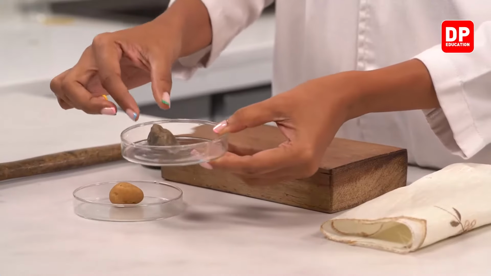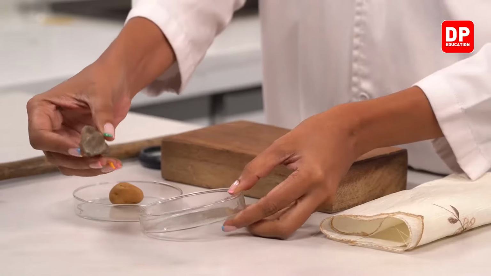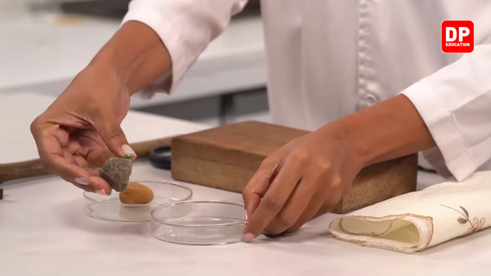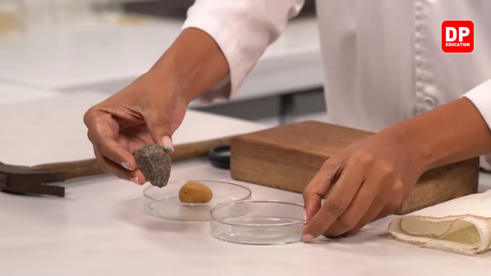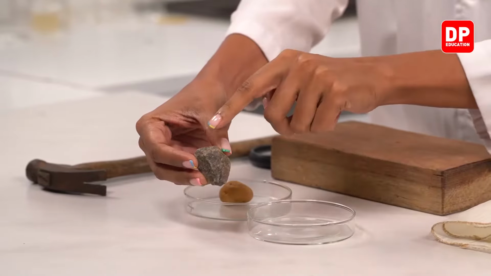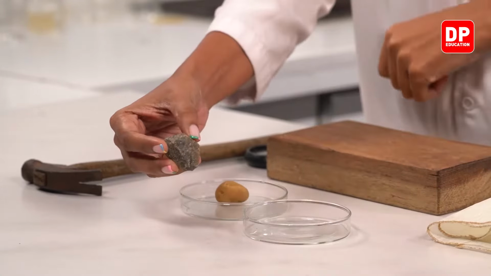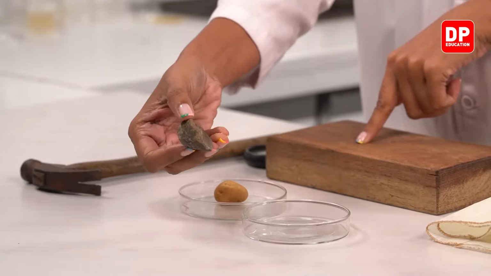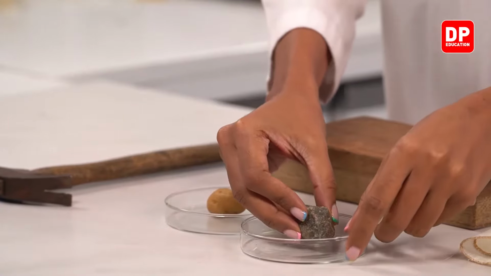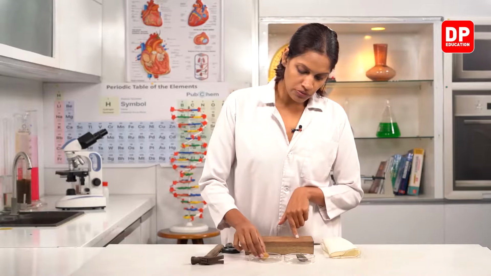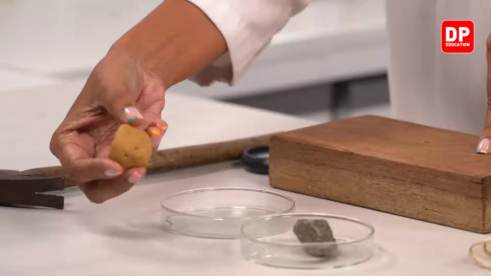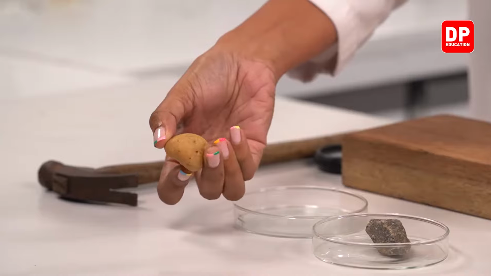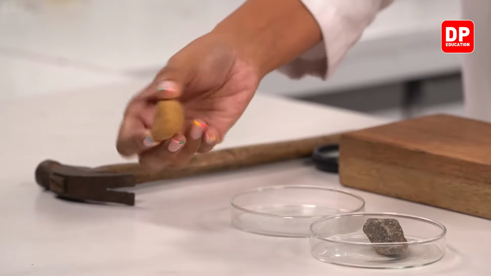First of all, observe the nature of the surface of this granite. You all can see it has a black color surface, and here and there white color parts and brown color parts also. Right? It's a mixture of different colors. And if you look at this quartz, you can see it has just one color. It is brown in color from outside.